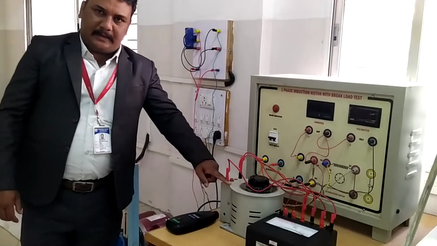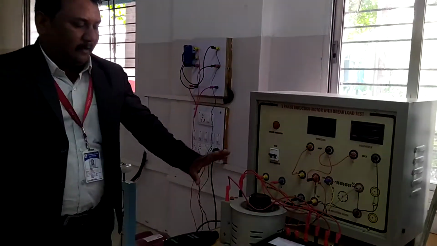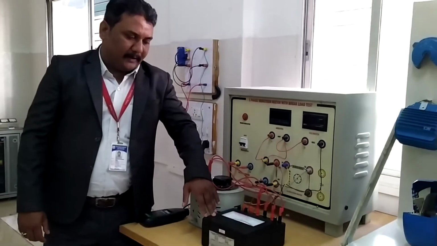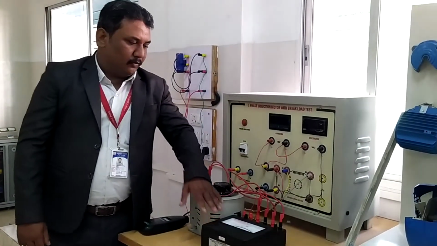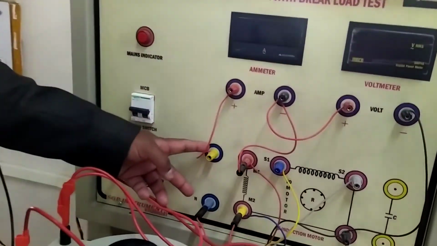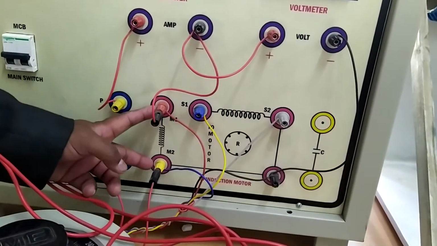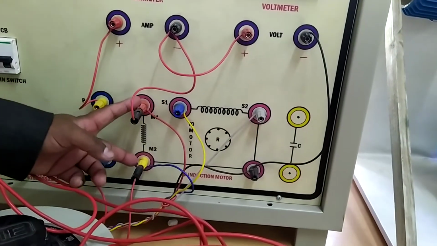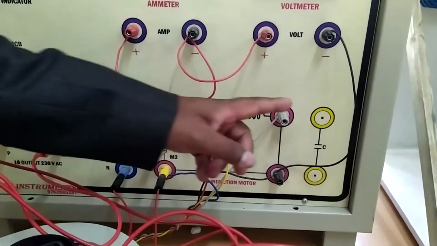An auto transformer is connected to the main switch, and a wattmeter is connected for measurement of input power, meaning motor input. Then here the supply is given, and accordingly the windings M2 and S1. This is the starting winding, this is the main winding, meaning the running winding. Here is the capacitor connection.